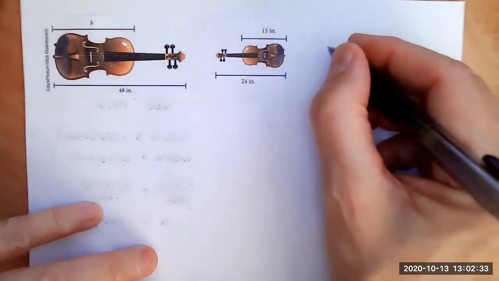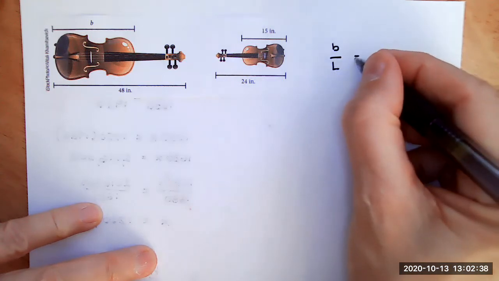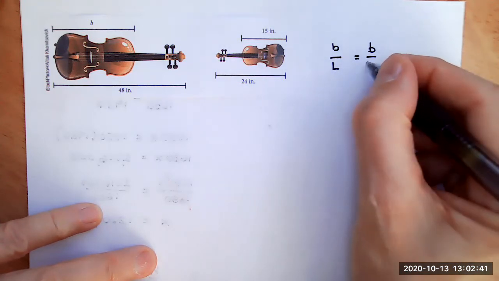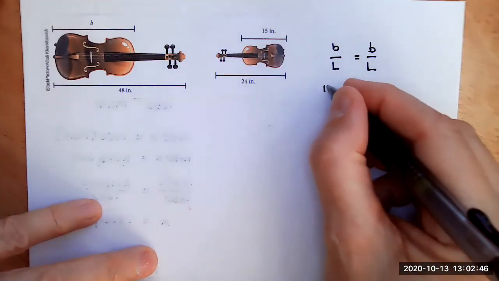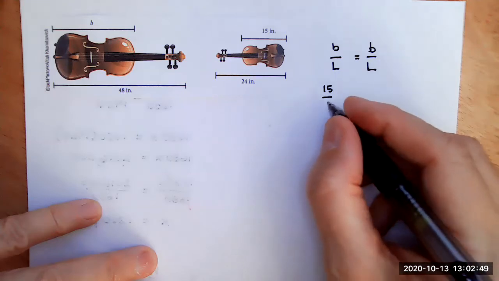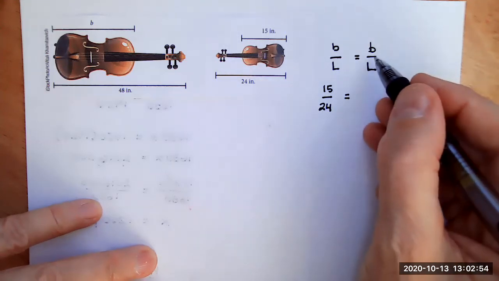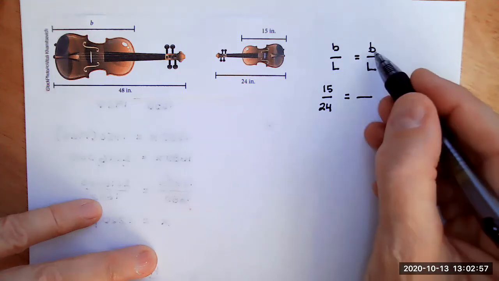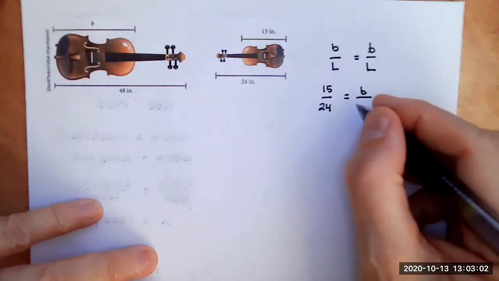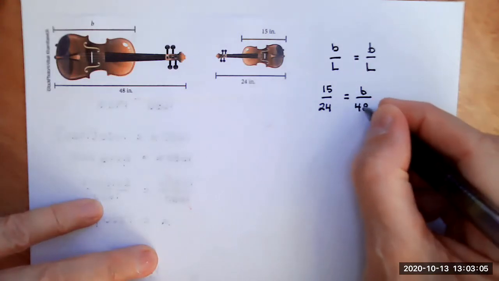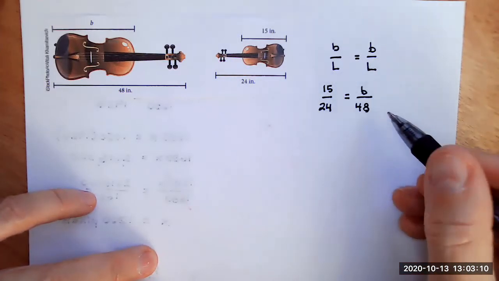All right, so we could have the body over the total length. So for the violin, the body is 15 inches. The total length is 24 inches. And then for the cello, we're looking for the body. They use B, so let's use B over the total length. There's no term, so we can use the cross multiply shortcut.